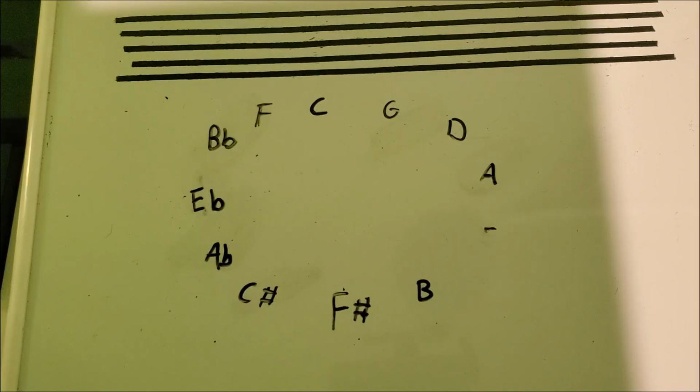I'm going to walk through the circle of fifths and some useful tools on how to use it, and quick ways to determine how many sharps or flats you should be playing depending on the scale you're working in.